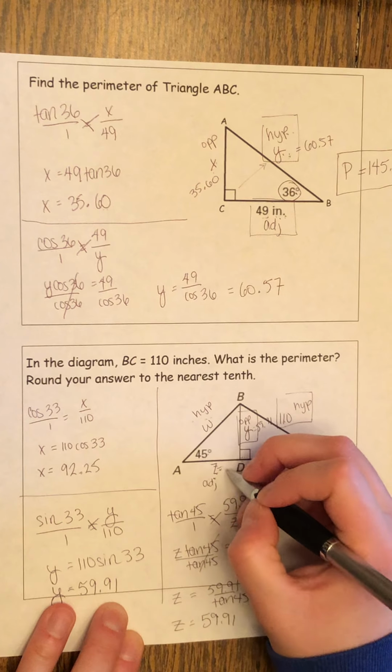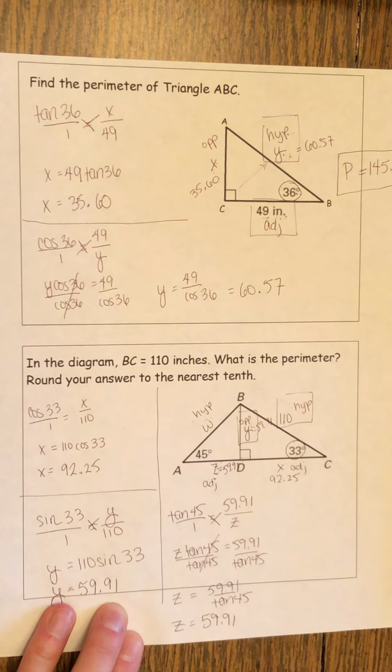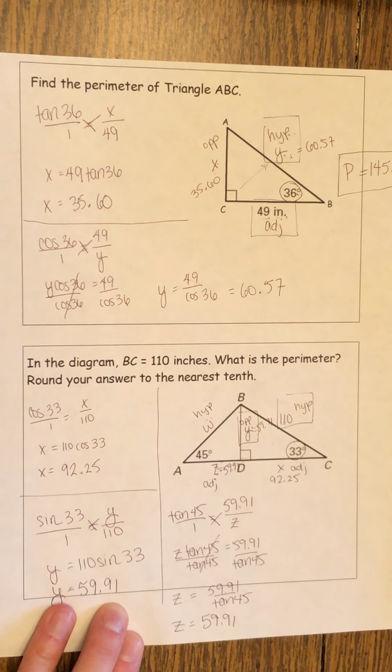In the next unit, we'll talk about how we know this is an isosceles triangle, or we'll talk about special right triangles, which this is here.